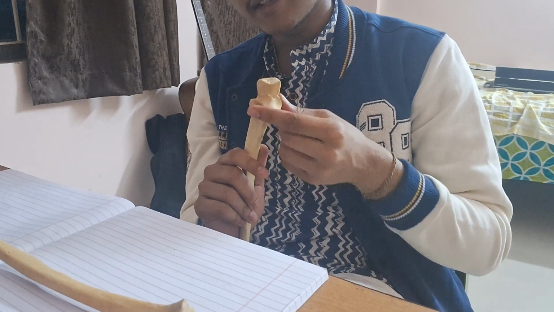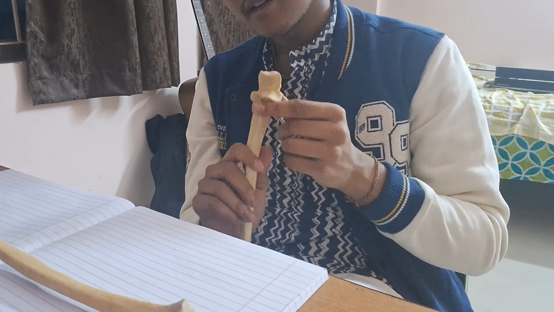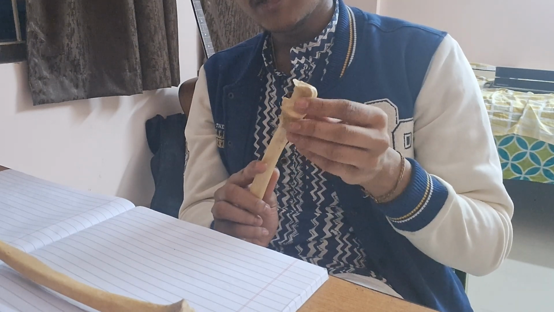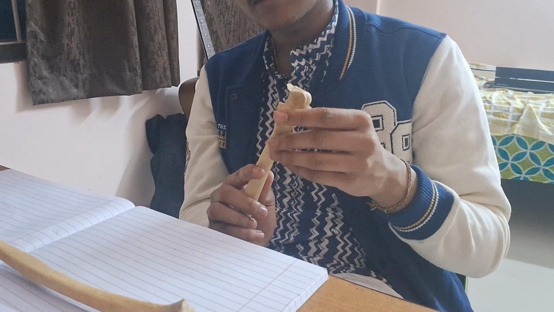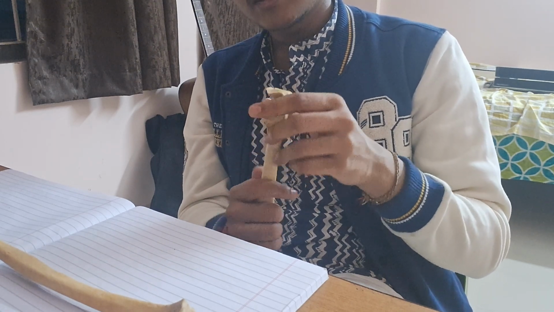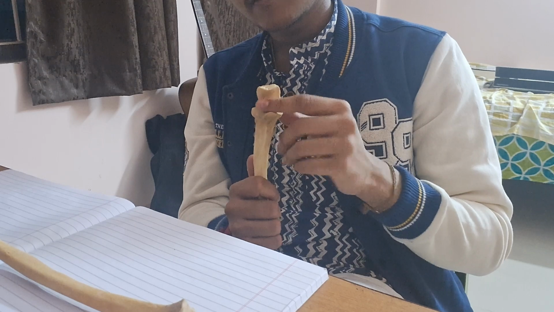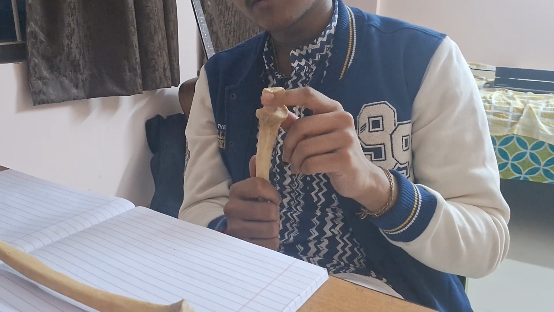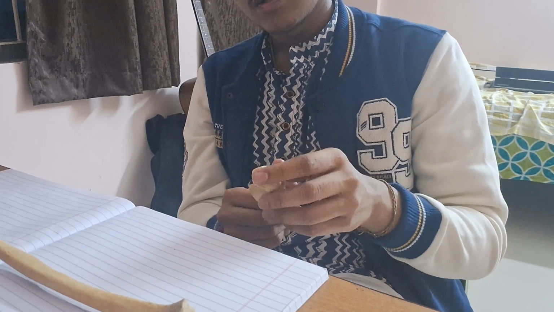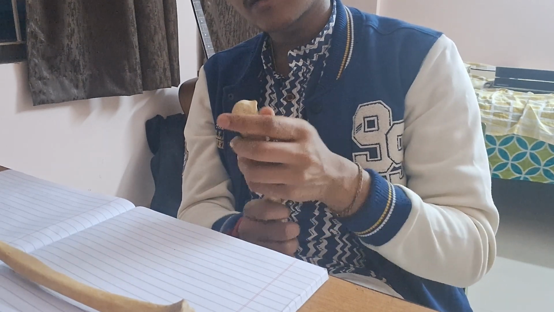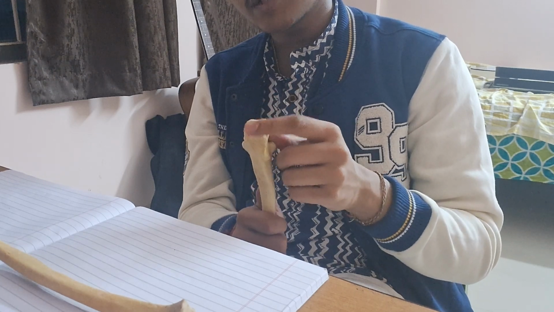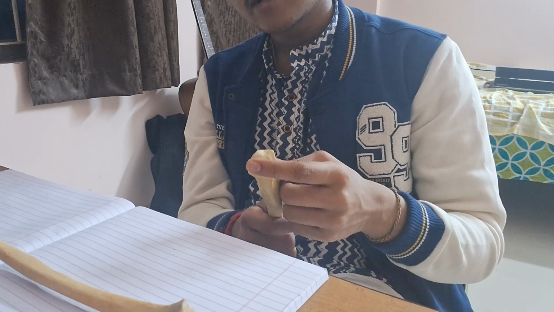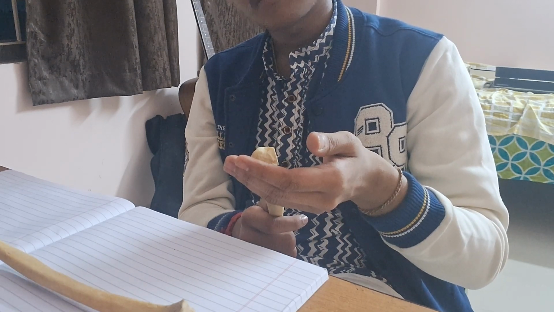The coronoid process also has the upper surface, anterior surface, lateral surface, and the medial surface. The anterior surface, the upper part of the coronoid process, forms the lower part of the trochlear notch. The superior surface of the olecranon process provides attachment to the capsular ligament of the elbow joint and the triceps brachii, from before backwards.